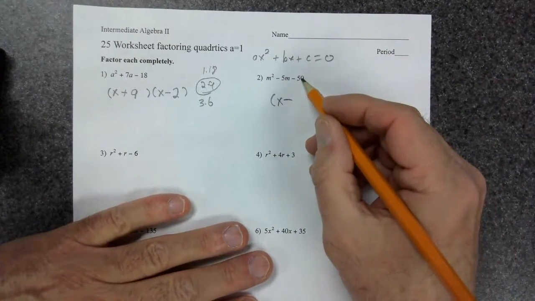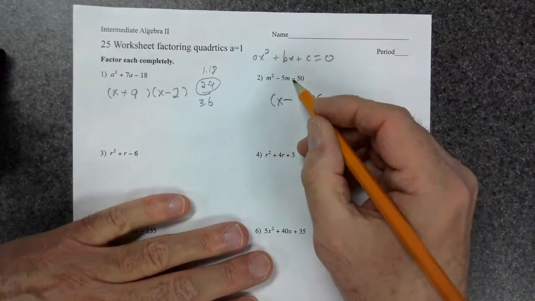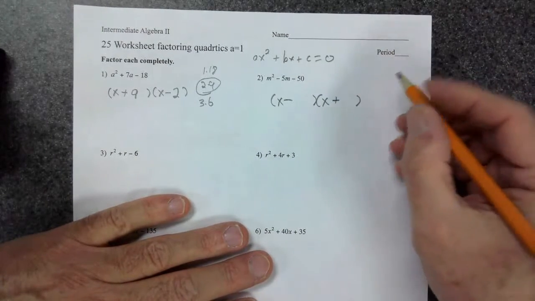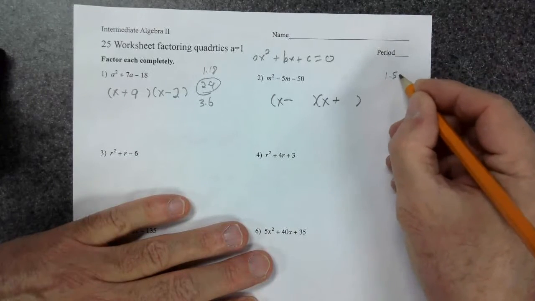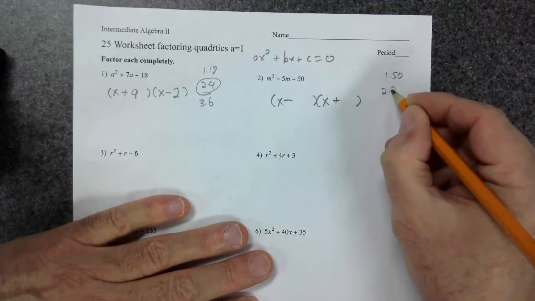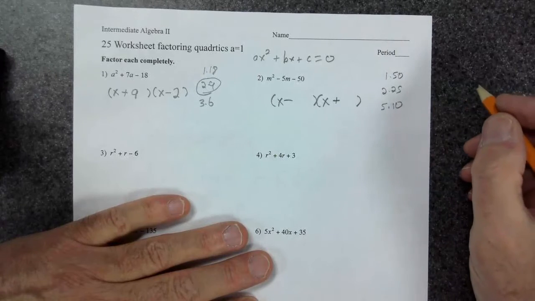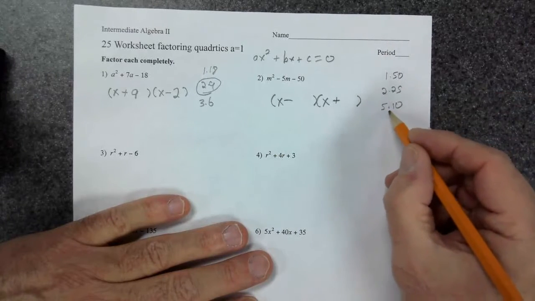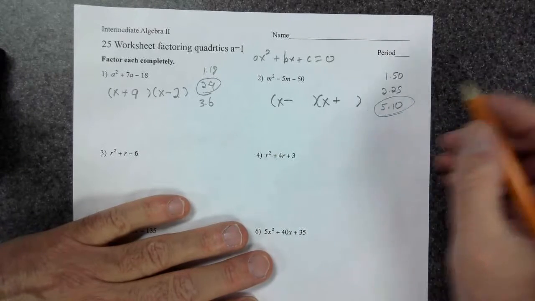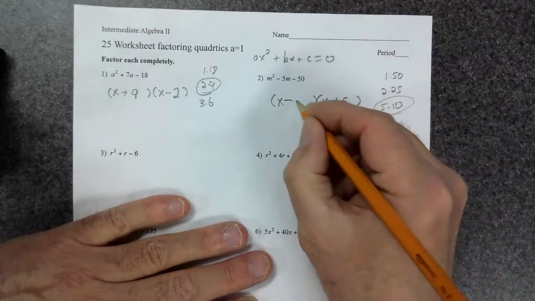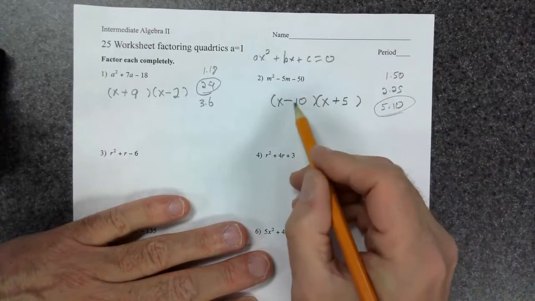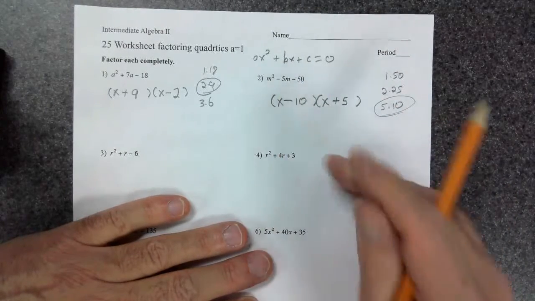Factor the 50, looking for two numbers. When I subtract them, I get 5. Again, 1 and 50, 2 and 25, 5 and 10. I guess that's it right there. I subtract them, I get 5. So it's 5 and 10, but the least last, the 10 has to pick up the negative. So we have negative 5 left over.